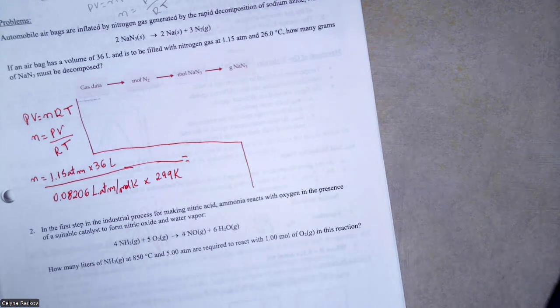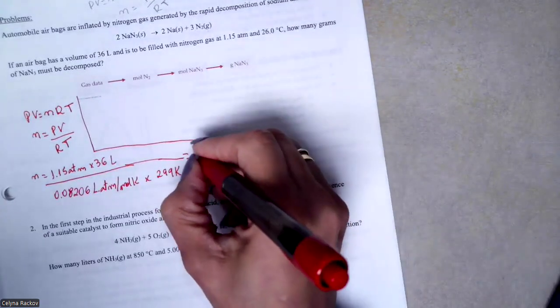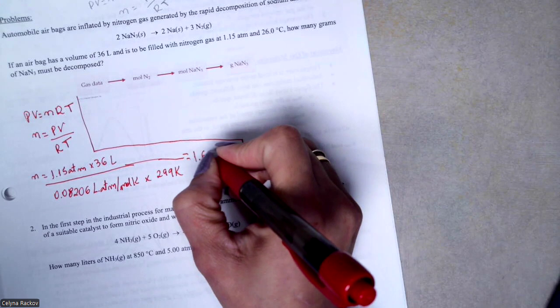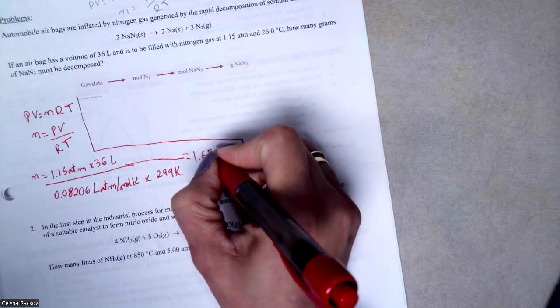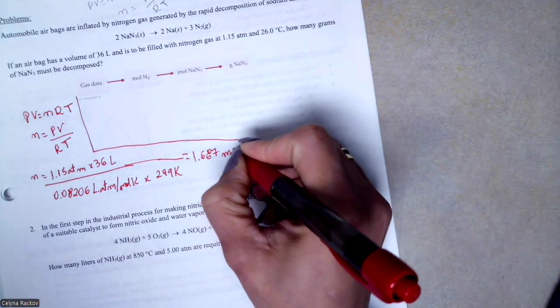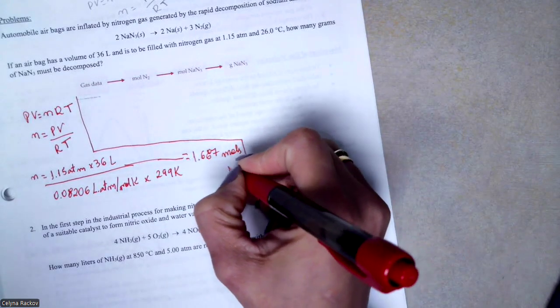So you have here 1.68687 moles of nitrogen.